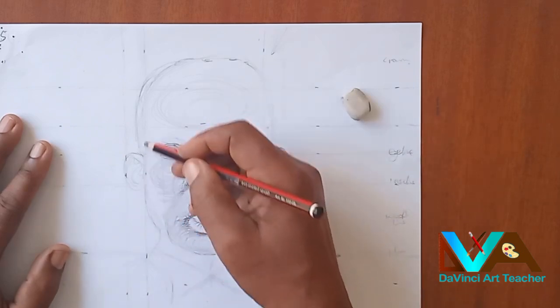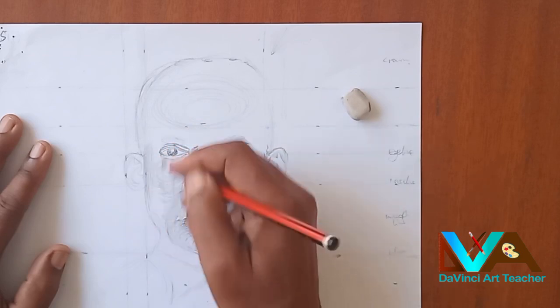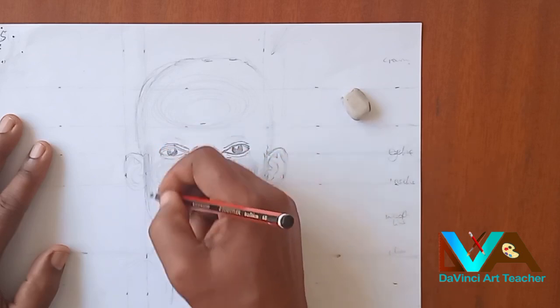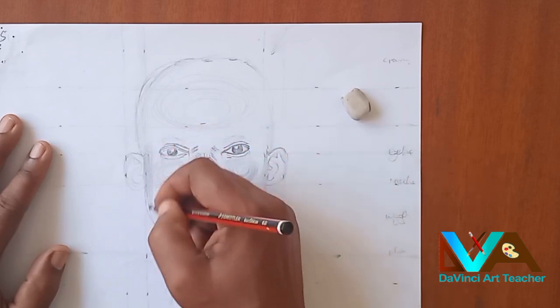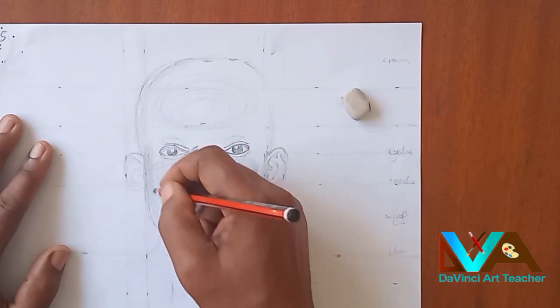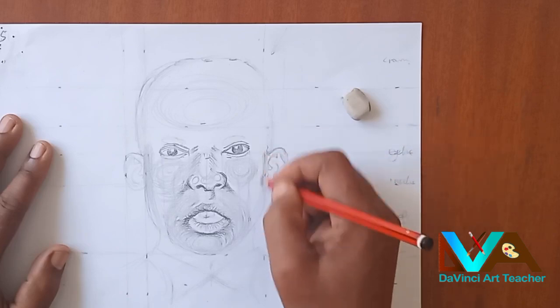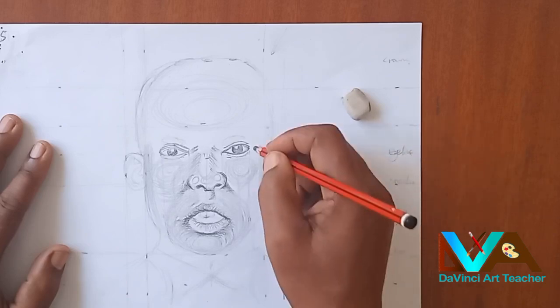But along the sides, we draw hatching. Along the sides of the face is hatching technique. We draw hatching lines, parallel hatching lines on both sides of the face. Parallel hatching lines.